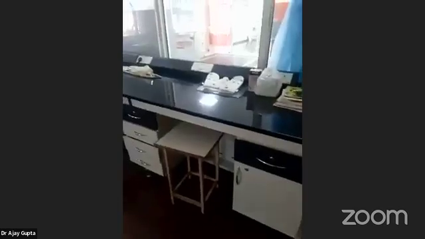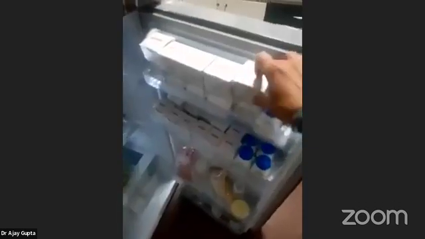A refrigerator is there to store the media and the heat-sensitive chemicals. We use RO water, which is highly pure water, and for media melting, we use the microwave. So this is the media preparation room.